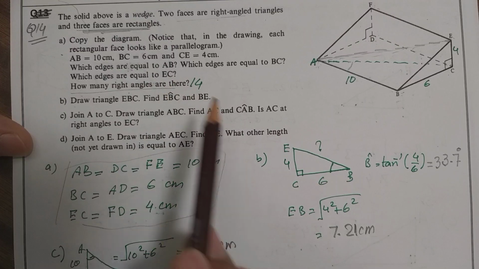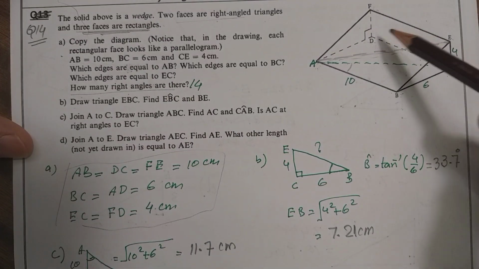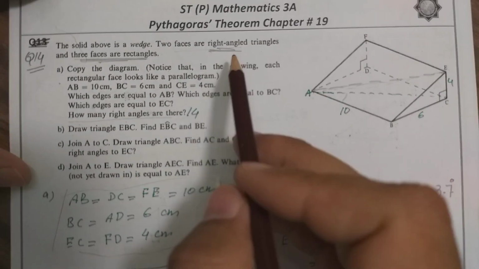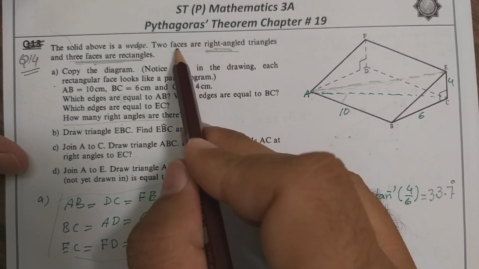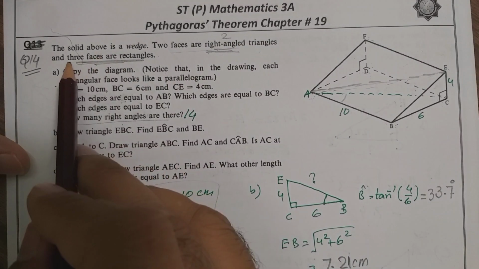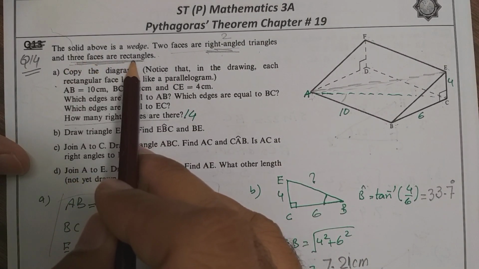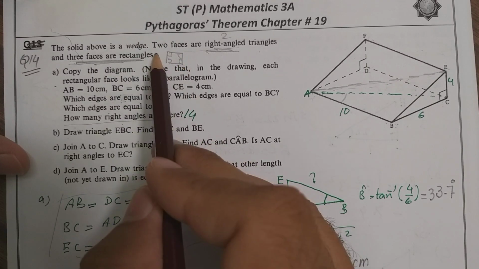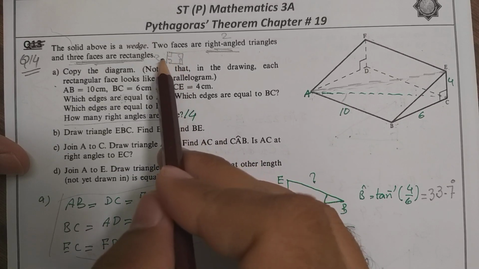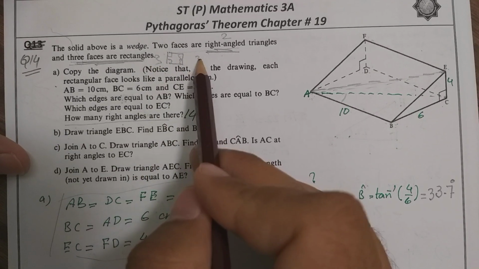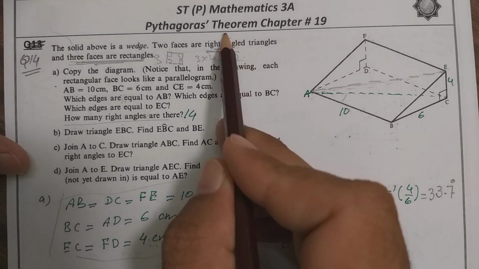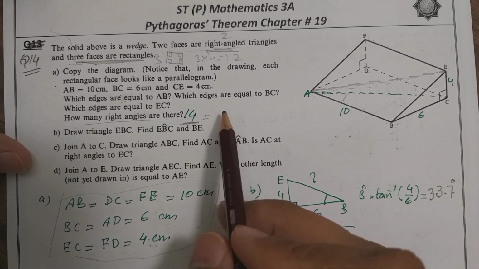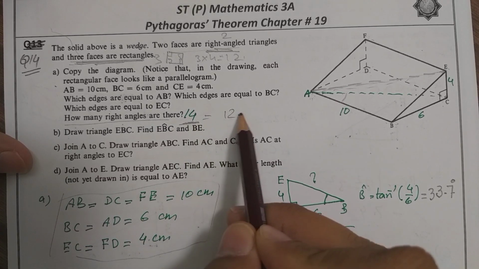And how many right angles? We know there are two triangles, so there are two right angles here, and there are three faces of rectangles. One rectangle has four right angles, and there are three rectangles, so three times four equals 12. So 12 plus two equals 14. So there are a total of 14 right angles.